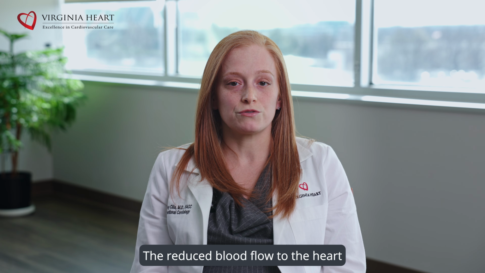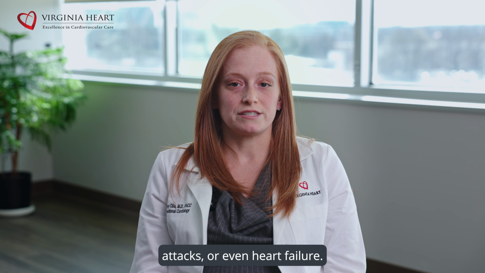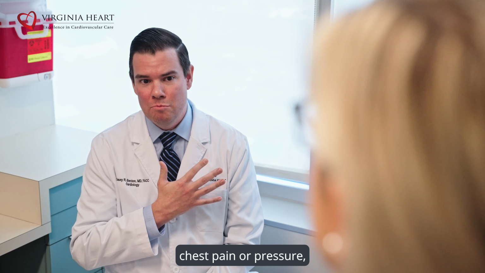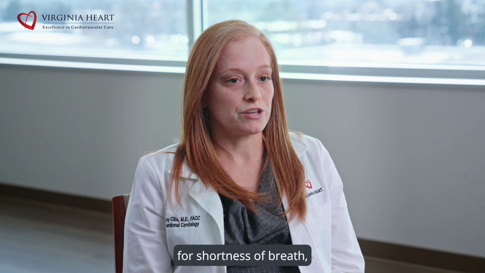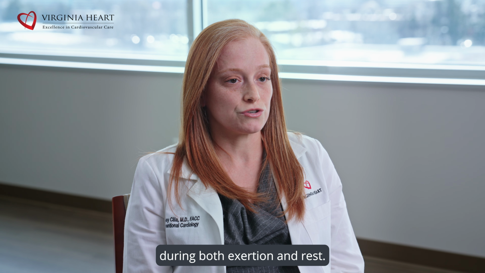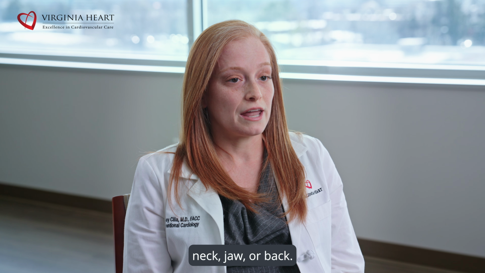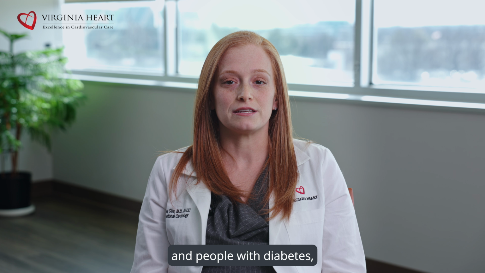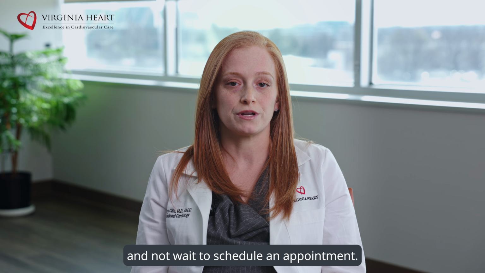The reduced blood flow to the heart can lead to chest pain or pressure, shortness of breath, heart attacks, or even heart failure. The first symptom to look out for is chest pain or pressure, often with exertion or stress. You should also watch out for shortness of breath, especially if it occurs during both exertion and rest. Lastly, be aware of any discomfort in the arm, neck, jaw, or back. Some patients, especially women and people with diabetes, may have more subtle symptoms. It's important to stay proactive when it comes to your symptoms and not wait to schedule an appointment.